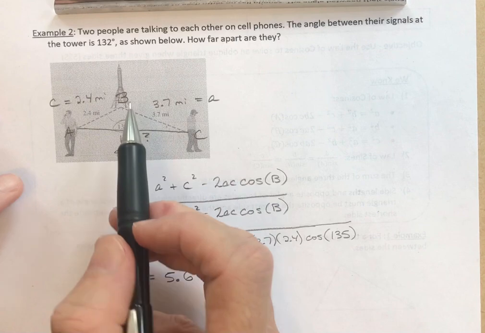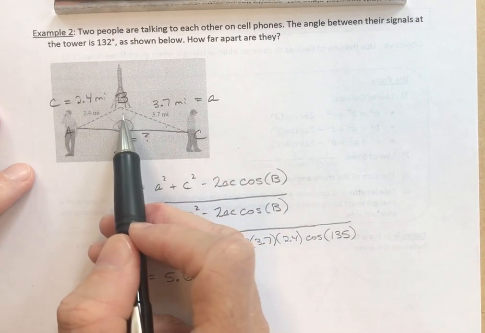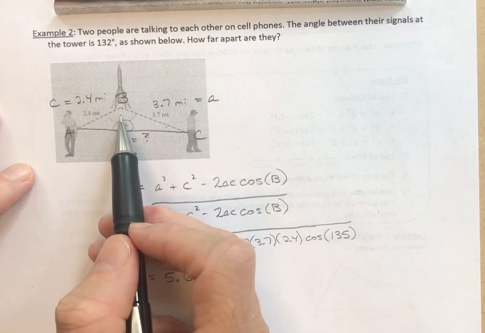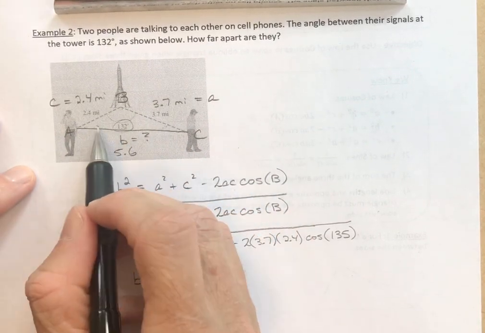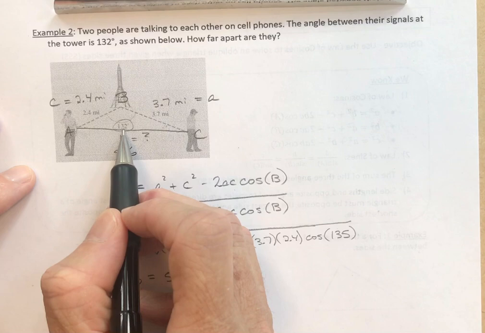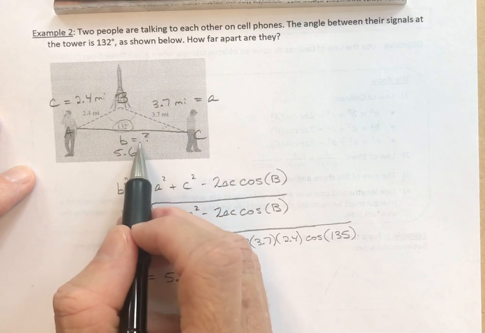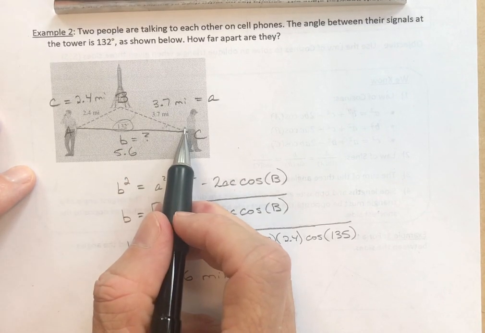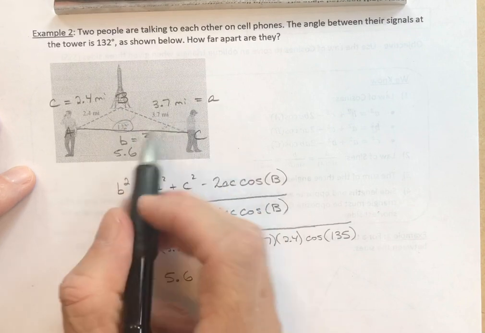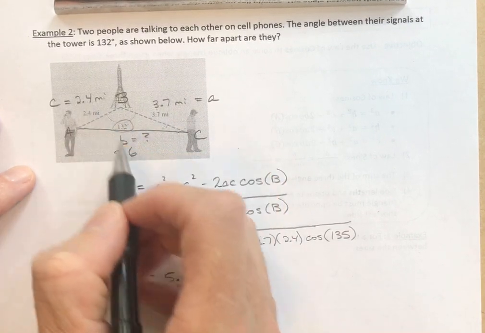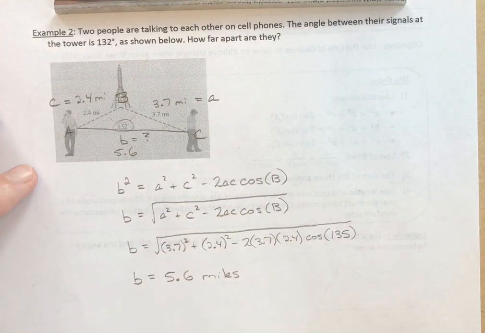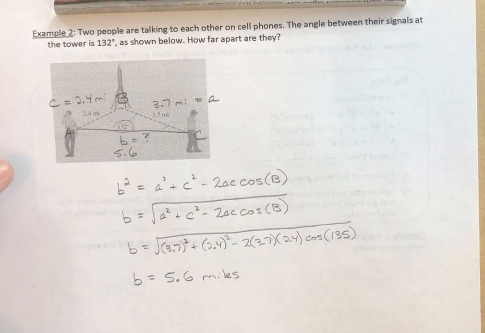Okay, well, obviously in our triangle, this angle of 132 is obtuse, which forces these two angles to be acute. So this is by far the largest angle at 132. So b should be the longest side because it's opposite that large angle, and 5.6 miles is longer than 3.7 and 2.4. So we've checked to make sure our triangle is indeed a triangle, and then it makes sense.